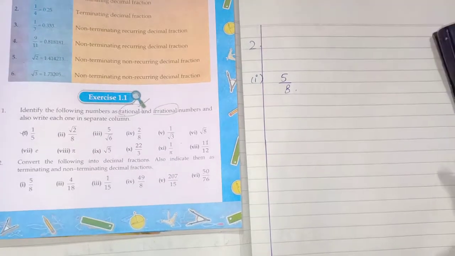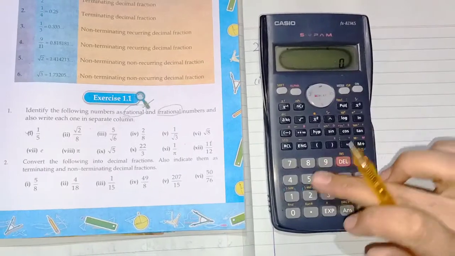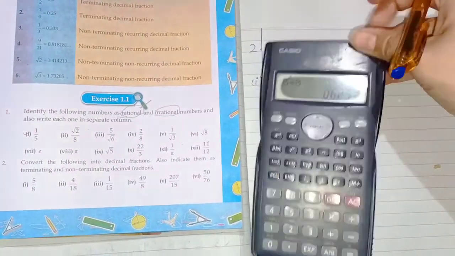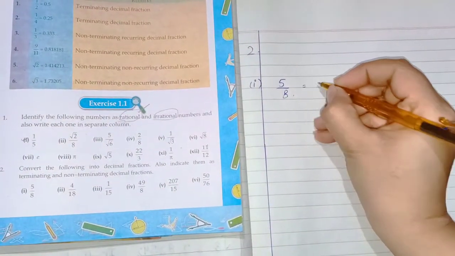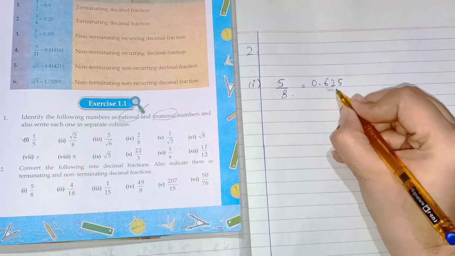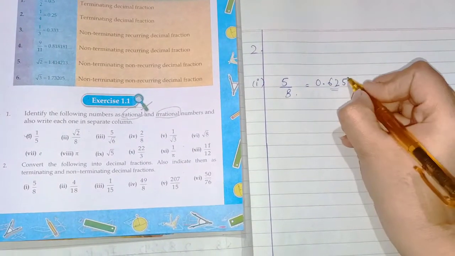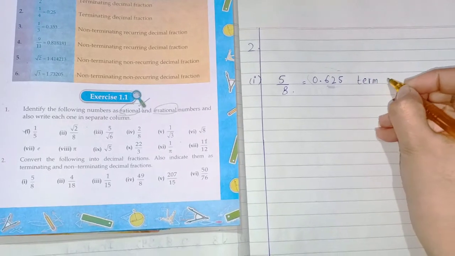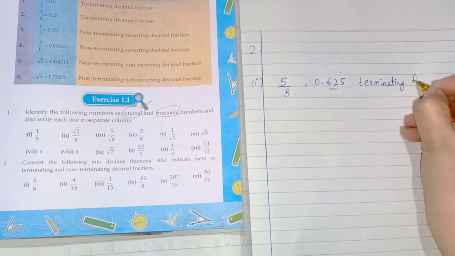So number 1 is 5 upon 8. By using the calculator, we are going to divide 5 by 8. So the answer is 0.625. If we have 1, 2, 3 or 4 digits after the decimal point, then the number is a terminating fraction.